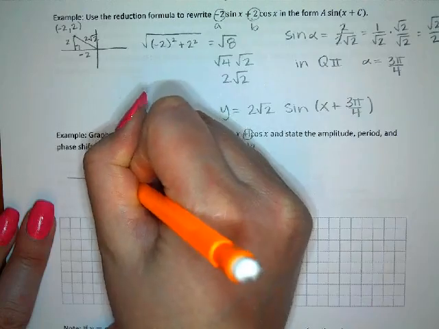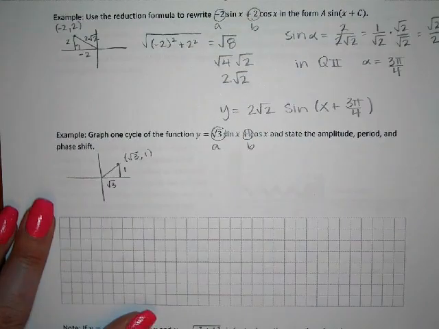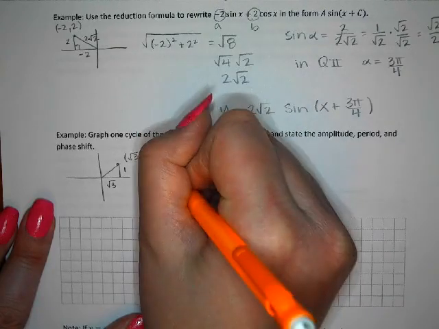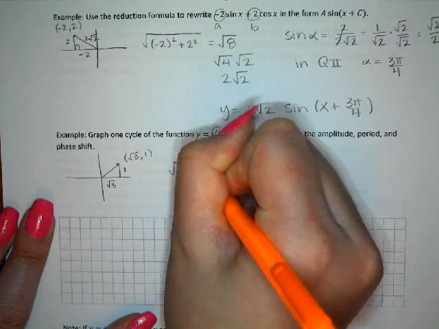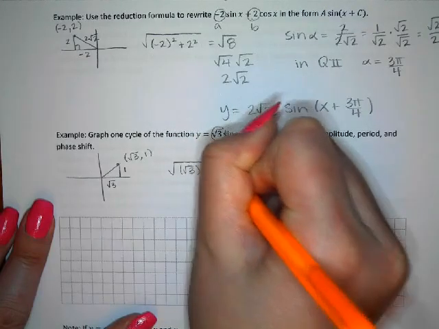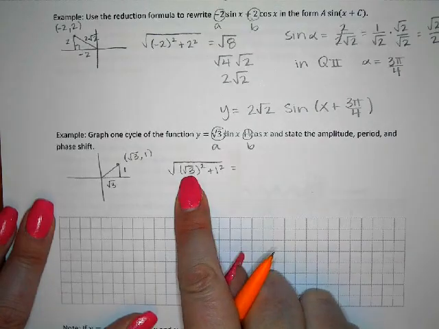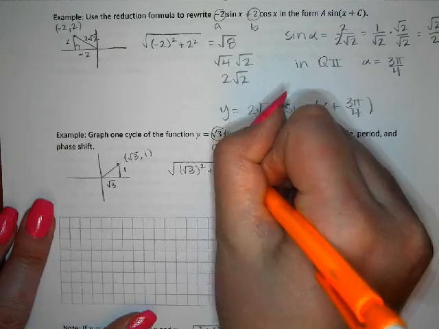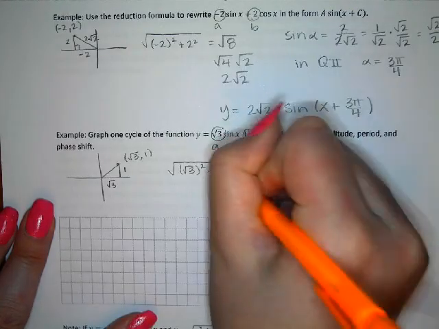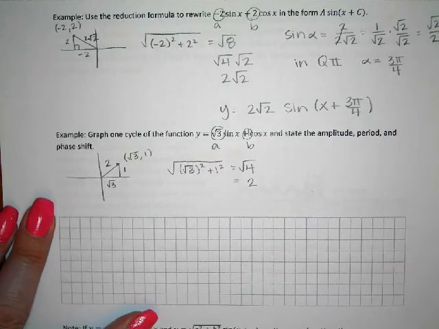Okay, I'm going to go ahead and do my Pythagorean theorem. So square root of 3 squared plus 1 squared. Square root of 3 squared is 3. 1 squared is 1. 3 plus 1 is 4. And the square root of 4 is 2. So the hypotenuse is 2. Thank goodness. This one's going to be a little bit easier, especially since we have to actually draw it.